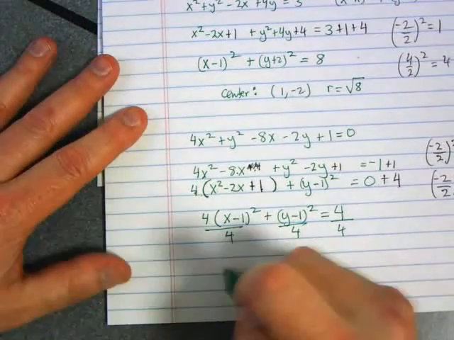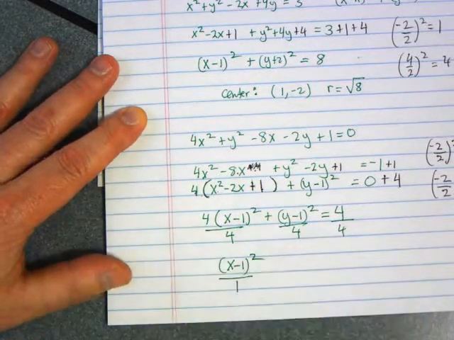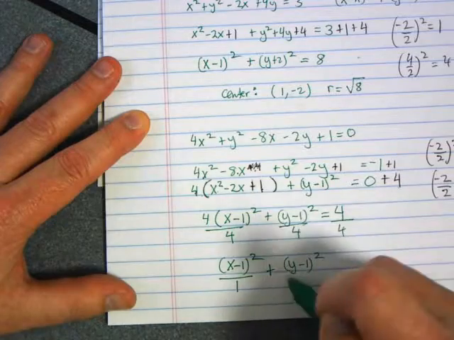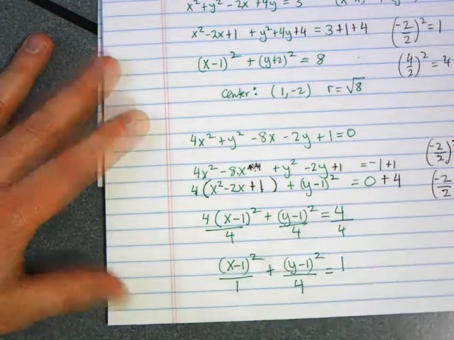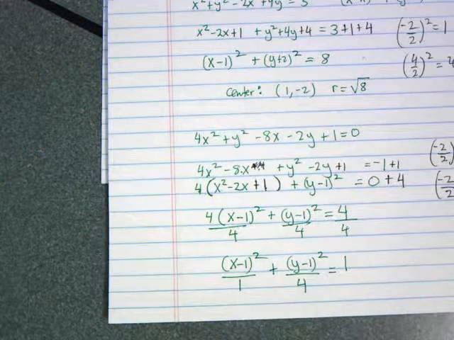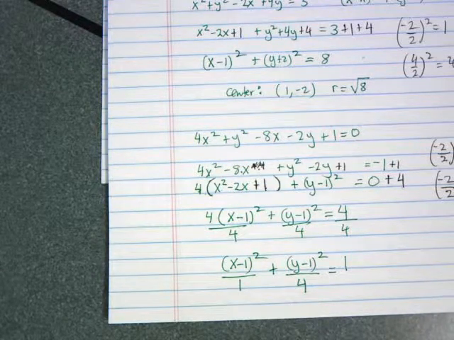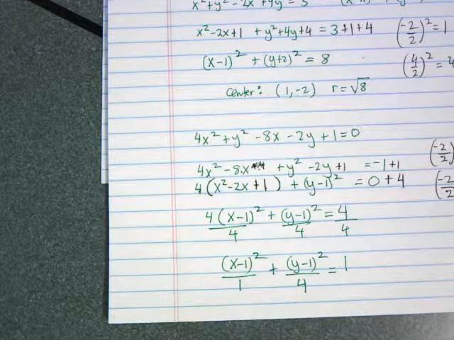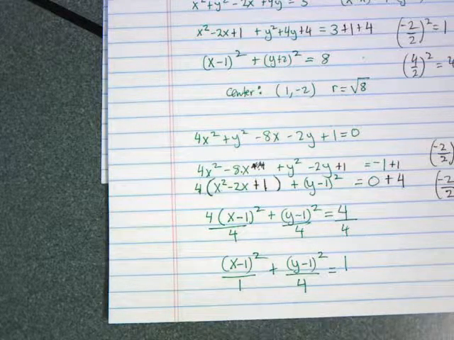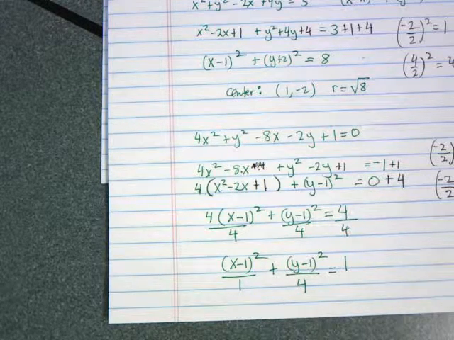So my ellipse is (x minus 1) squared over 1, and I'm going to put the 1 there for a reason, plus (y minus 1) squared over 4 equals 1. Is this ellipse long and short, or is this ellipse tall and skinny? This one is tall and skinny, and how do you know? Because the bigger number is under the y. If the bigger number is under the y, that tells you your major axis is up and down, so it's tall. If the bigger number is under the x, then it's long.